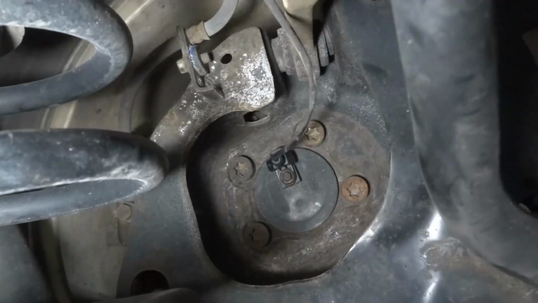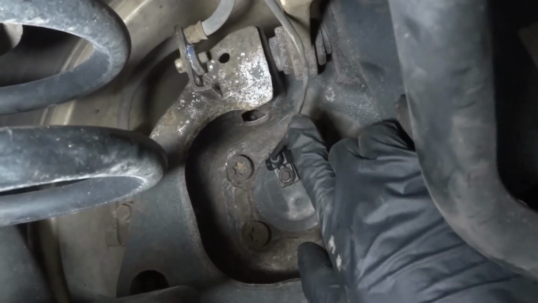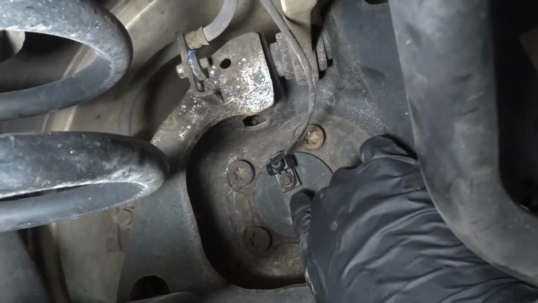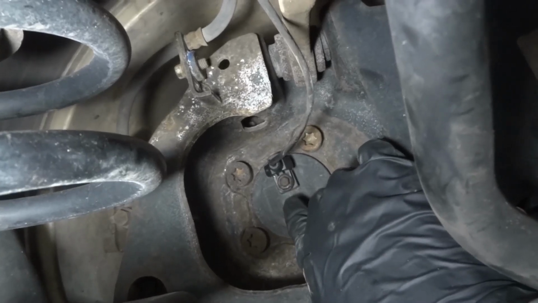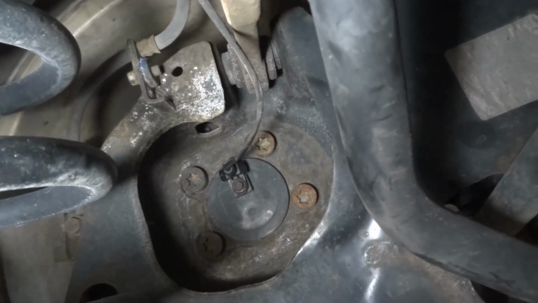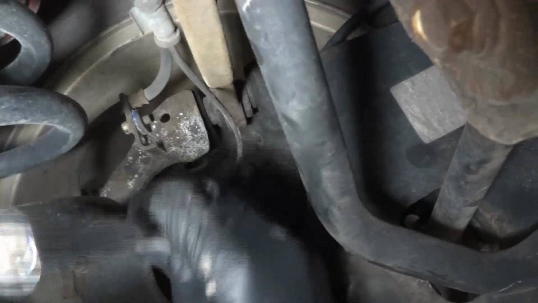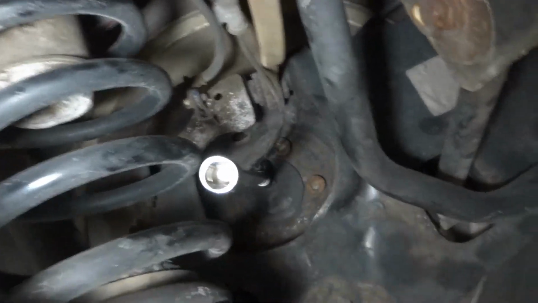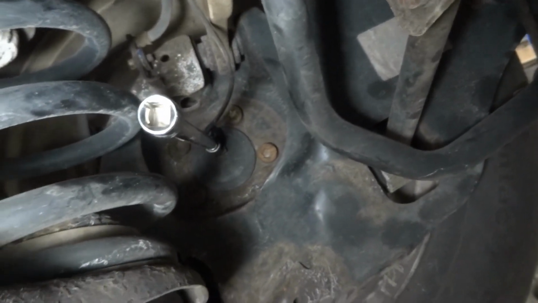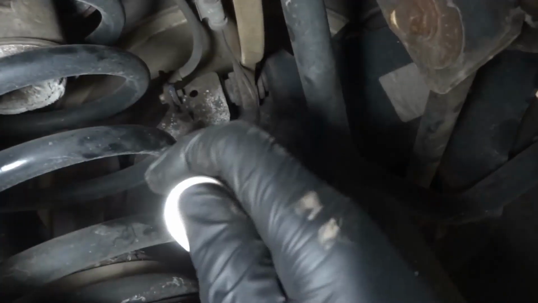Alright guys, at this point our problem is either gonna be a defective wheel speed sensor or a missing sensor magnet inside the wheel bearing. So I'm gonna undo the sensor bolt so we can remove the sensor. Okay.